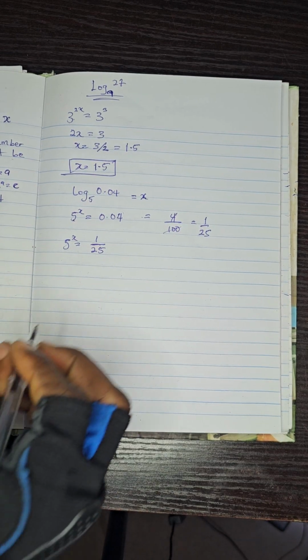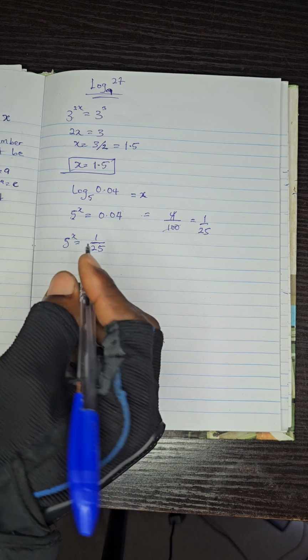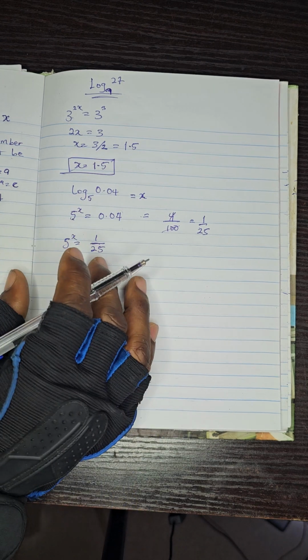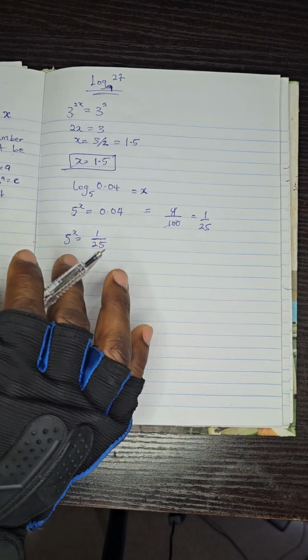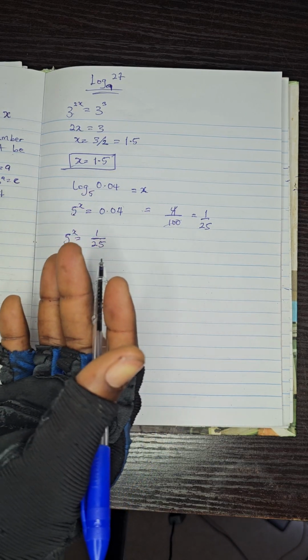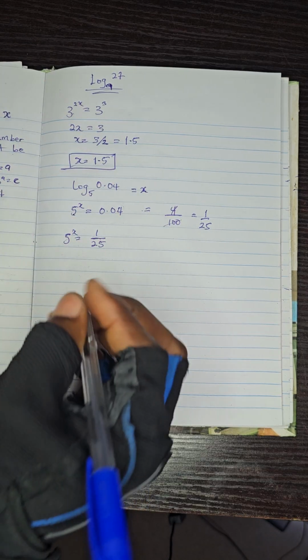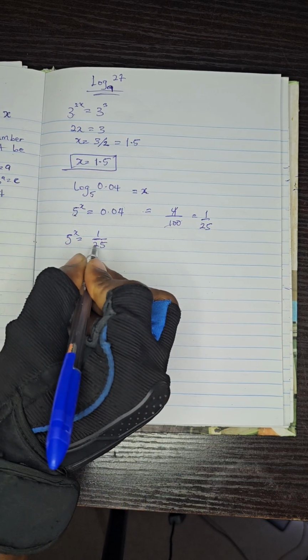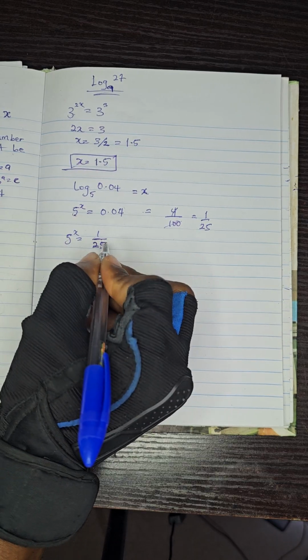Now, because we are dealing with logarithm, and this is logarithm and indices combined, you might need to know the laws of indices to understand what we are doing. But I will say it here, and then you can also check the video we have on indices to understand the laws of indices better. So going forward, this is the same thing as in indices.